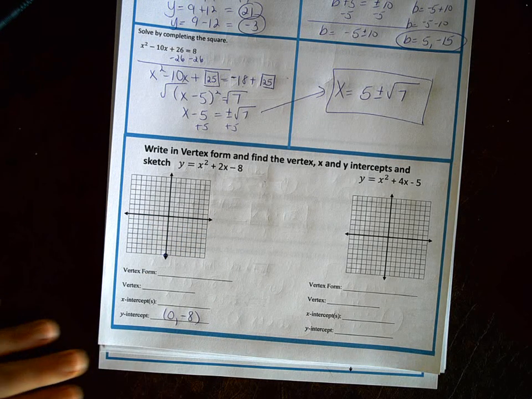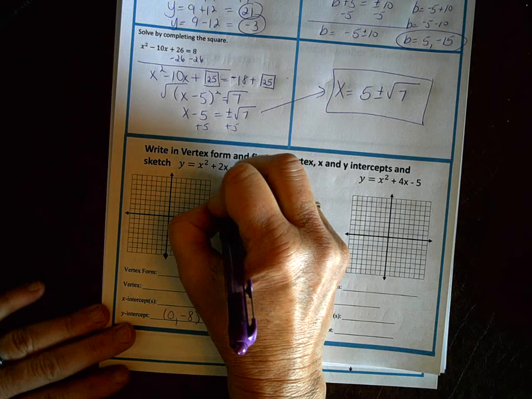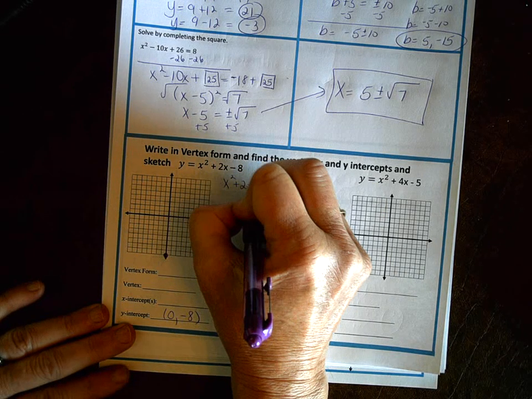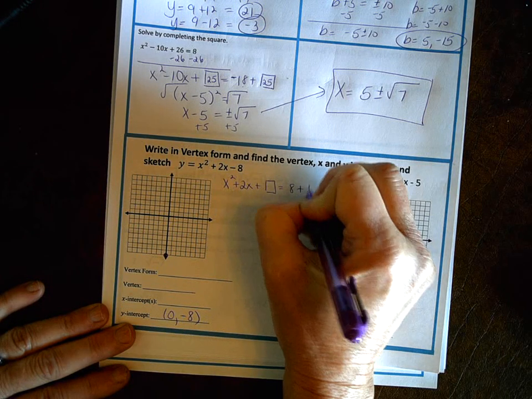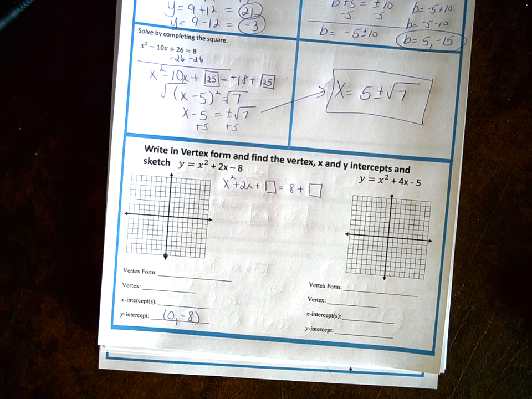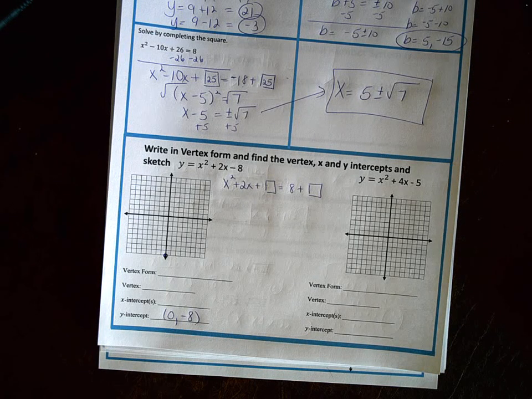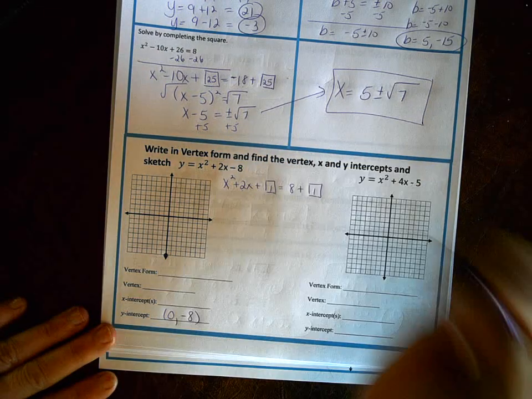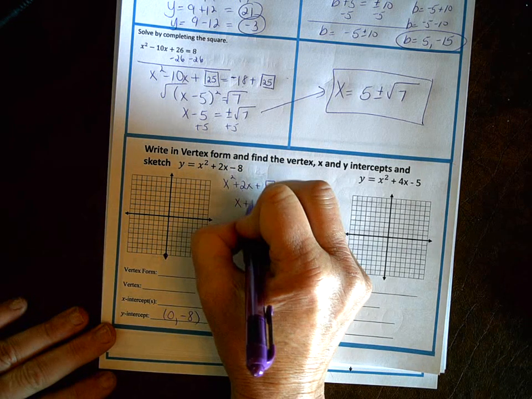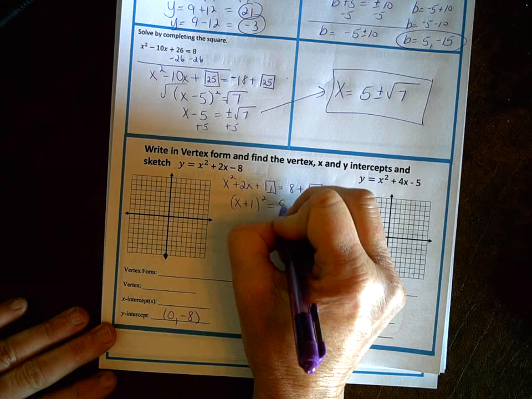Okay, I need to have this in vertex form, so I'm going to complete the square. So now we're back to 13.1. We're moving the 8 over, and we complete the square. So we're actually going to do what we did in 13.1 and what we just did. Half of 2 is 1. It's going to be 1. (x + 1)² = 9.